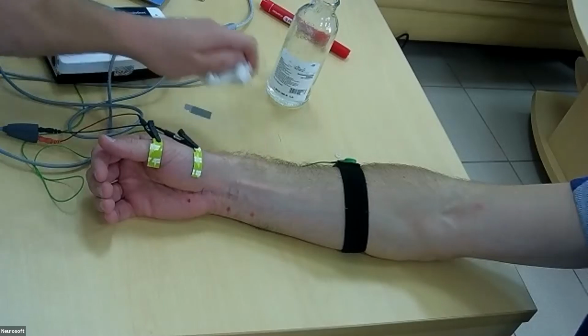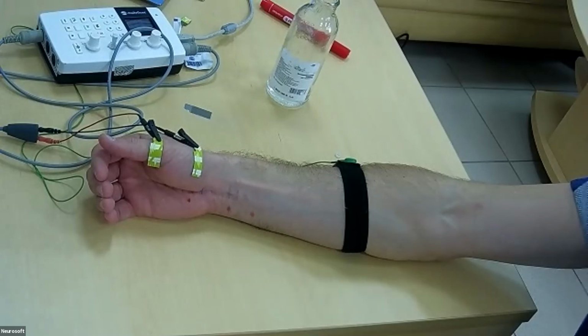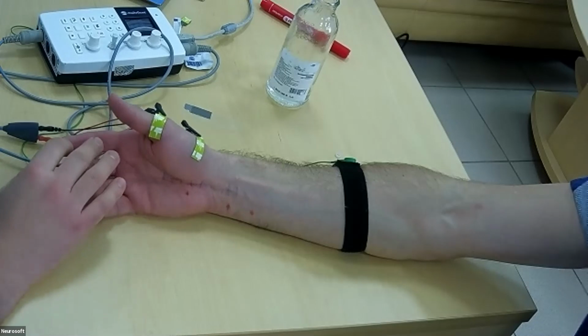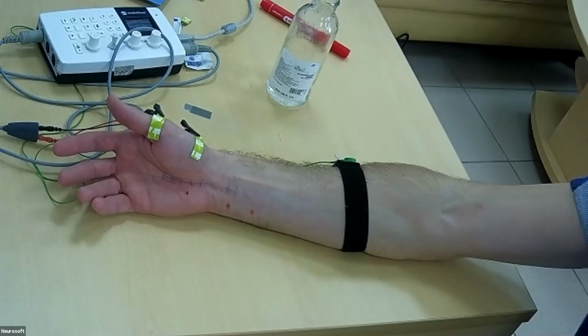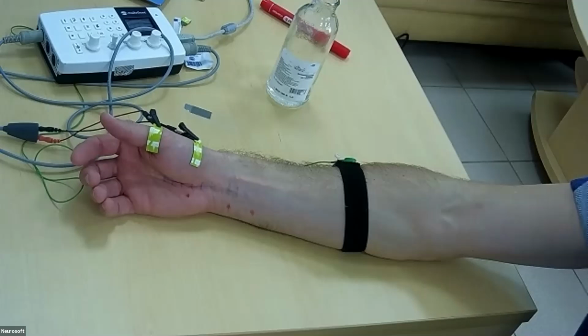method. So we will use the cutaneous silent period. It's a method which is connected with small nerve fibers.